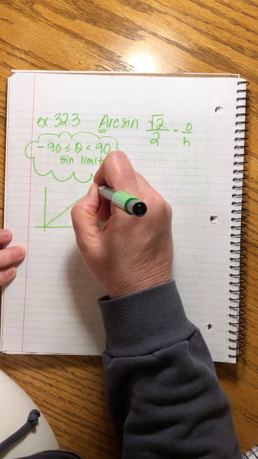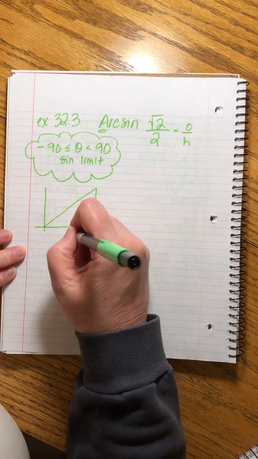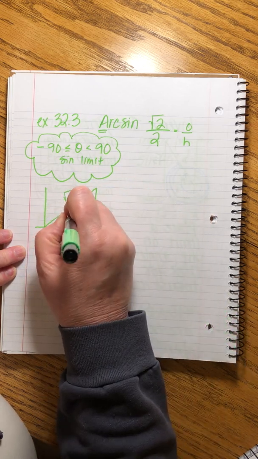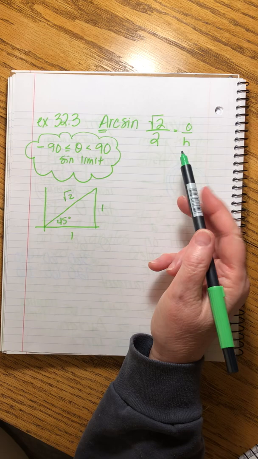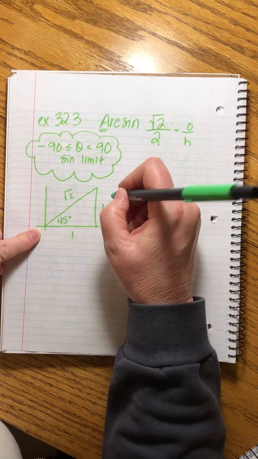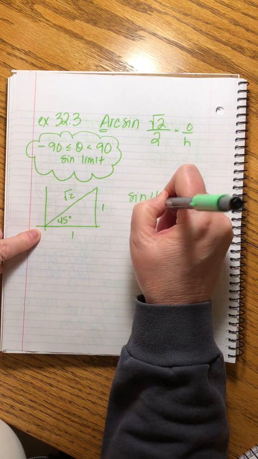That ratio looks a little off, doesn't it? It's just the square root of 2 that's making me think, oh, well, 1, 1, square root of 2, right? 45 degrees. So, from what I can tell, it would be the sine of 45 degrees, right?